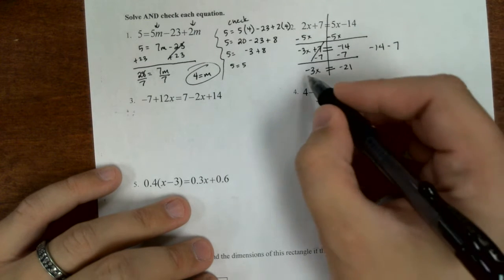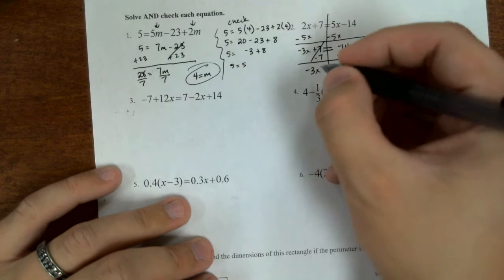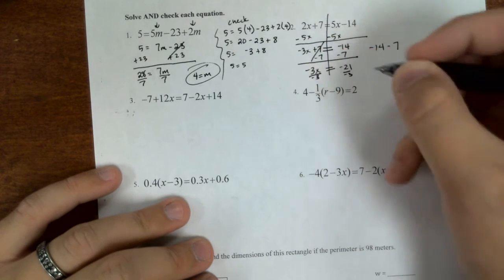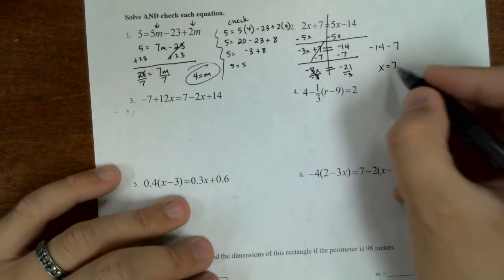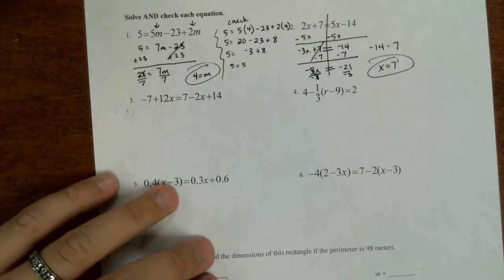And then to finish it off, we have negative 3 times x equals negative 21. So to get the x alone, we're going to undo multiplication by negative 3 by dividing by negative 3. And so we'll get that x is equal to 7. Okay, let's keep on working.